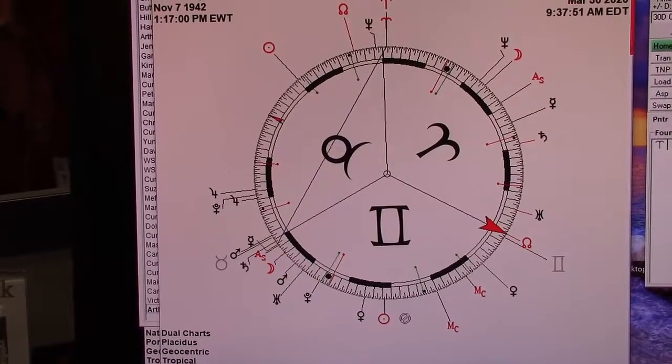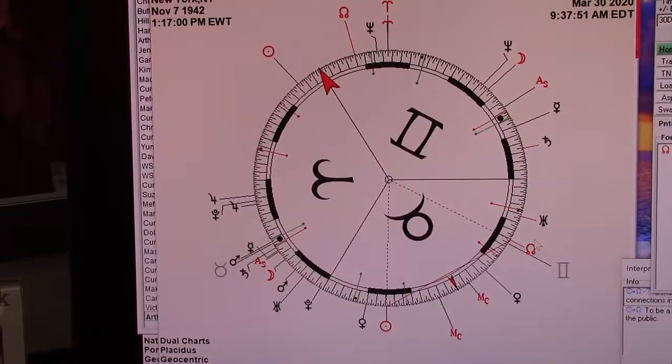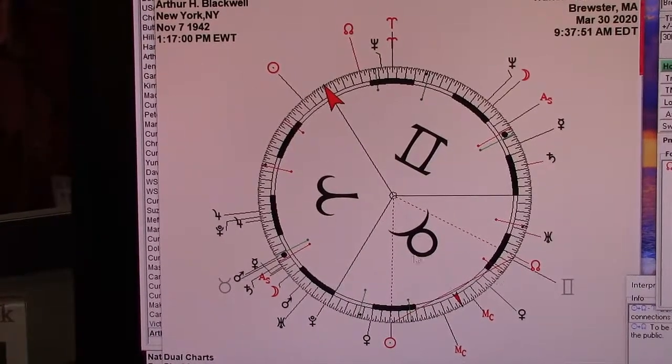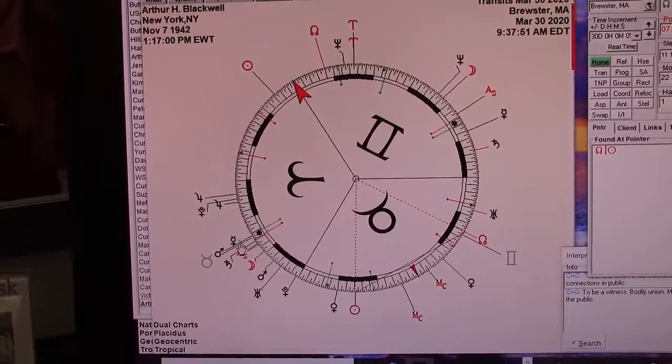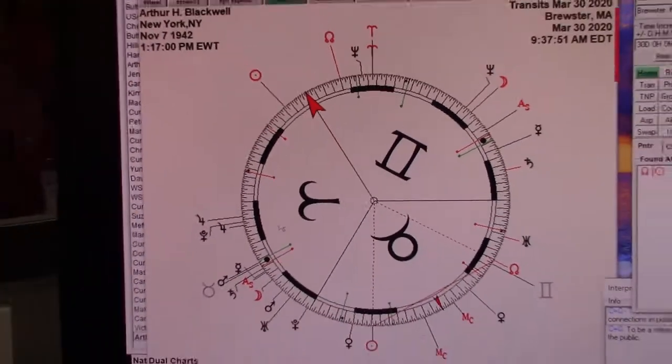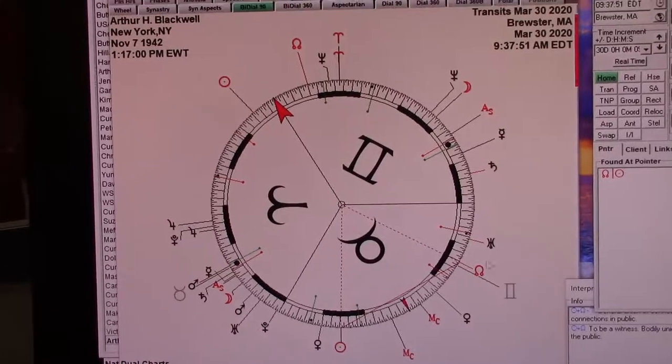If I drag that node to the sun, I'll get to the midpoint or equidistant point of the sun node midpoint. And then we could see that if a transit or a direction goes over there, it's going to connect the sun and the node to the physical body.